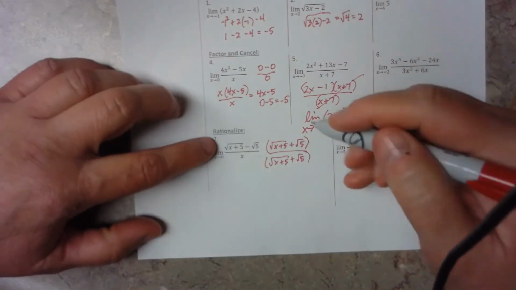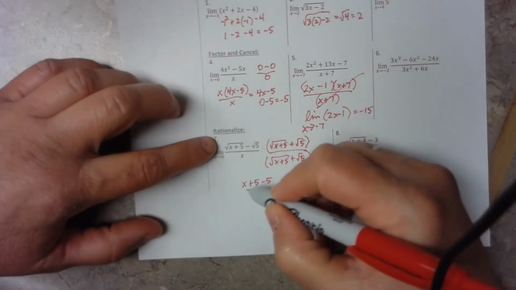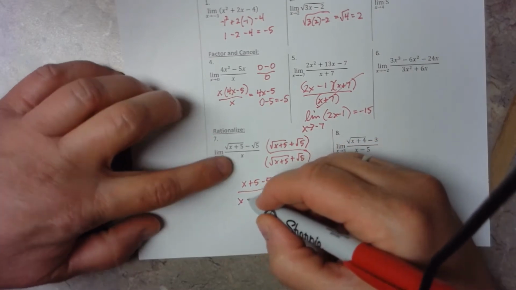So let's see, if I multiply up on top, I'm going to get x plus 5 minus 5, and then on the bottom I'm going to get x.